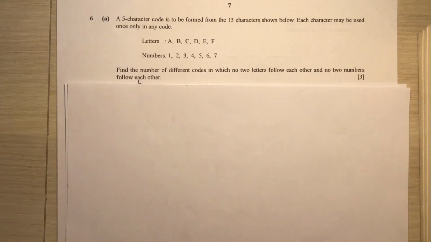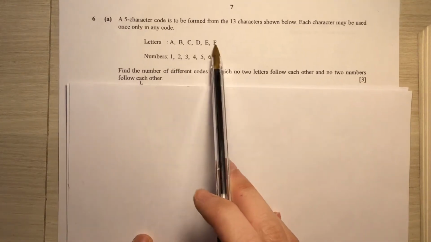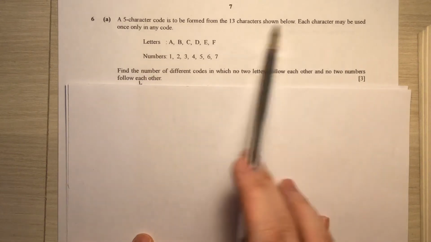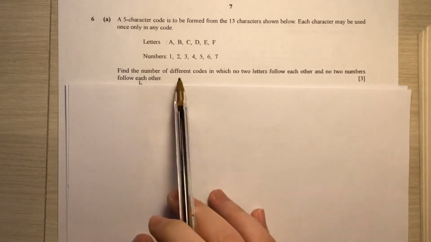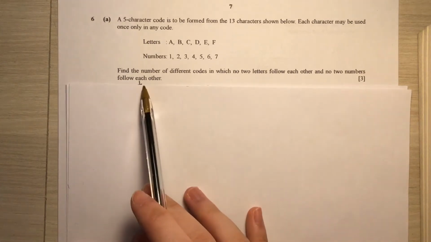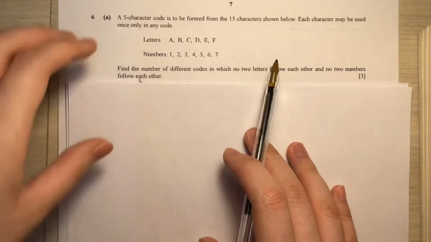Today I'll be doing question 6 in 2018 Additional Mathematics 0606 2, October/November series. So there's a 5-character code to be formed from 13 characters, where 6 characters are letters and 7 of them are numbers, and each character may be used only once. Find the number of different codes in which no 2 letters follow each other and no 2 numbers follow each other. So there are only 2 cases we have to consider in this case.